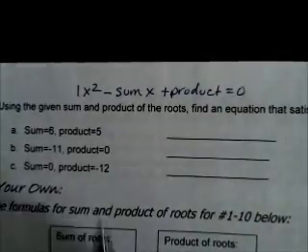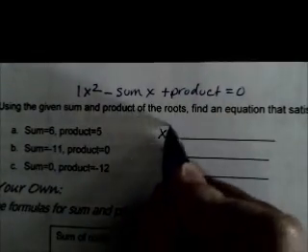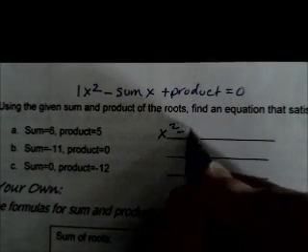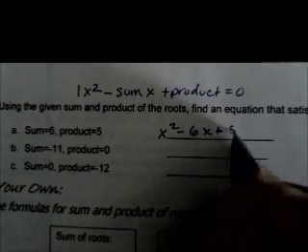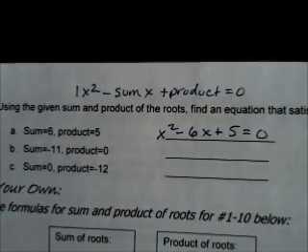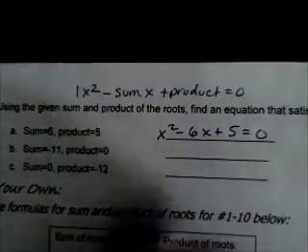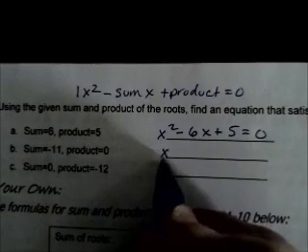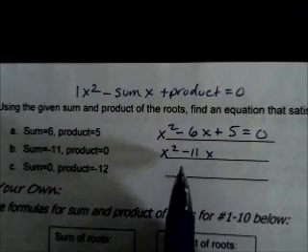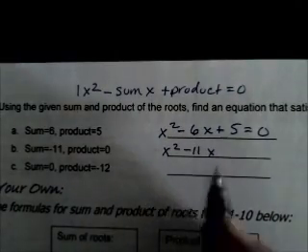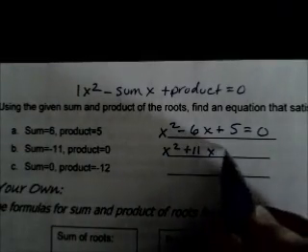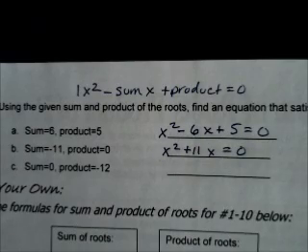So if we use that, this is simply for our first equation. If the sum is 6, this is going to be x squared minus 6x, and our product is 5 plus 5 equals 0. Sum is 11. No, I'm sorry, that's a negative 11. This would be x squared minus 11x. Well, no, Miss Montalbano, that's supposed to be minus negative 11, so that would be plus 11x plus 0, which we'll leave off as just equals 0.